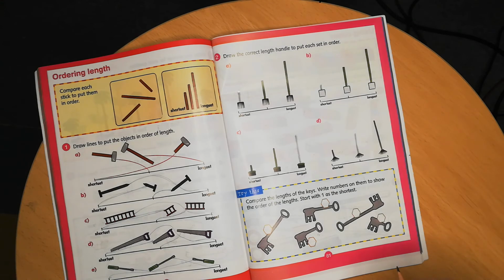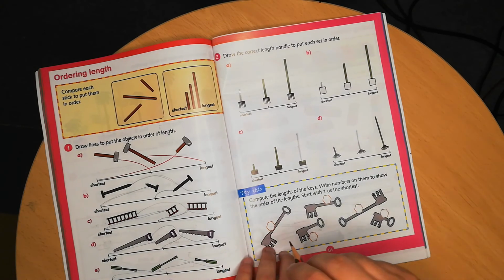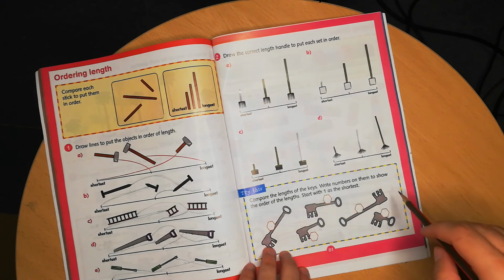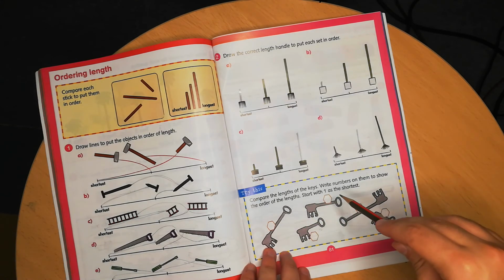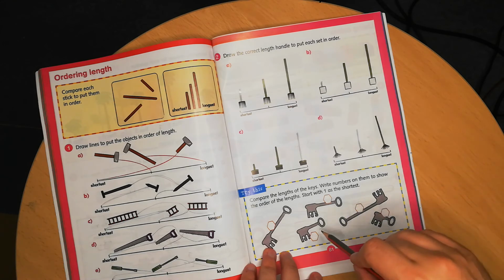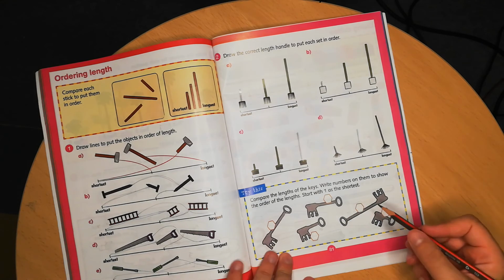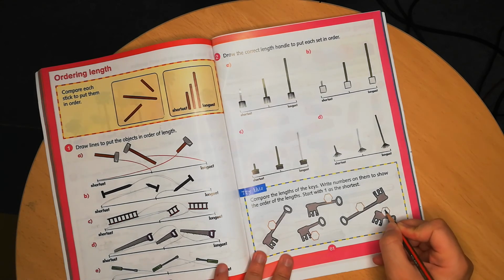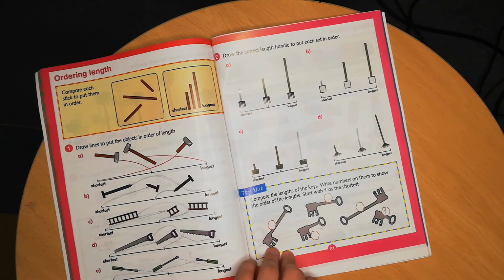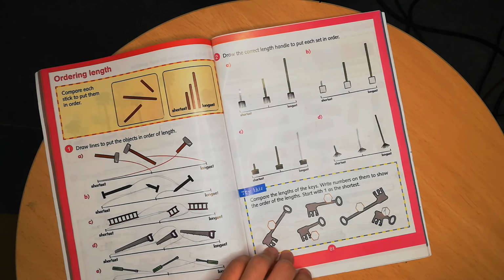So I'll do number 1 and I'll pause the video and you have to do number 2, 3, 4, and 5. So which one is the shortest? This is long. This is long. Very long. This is short. This is shorter. Okay, this is number 1. The shortest. Okay, so go ahead, pause the video, and then play again and check the answers with me.